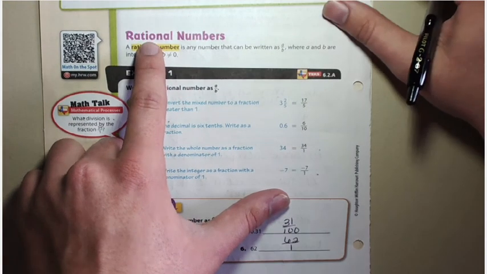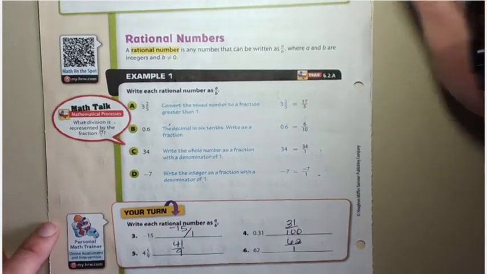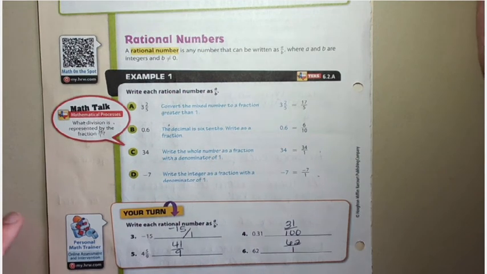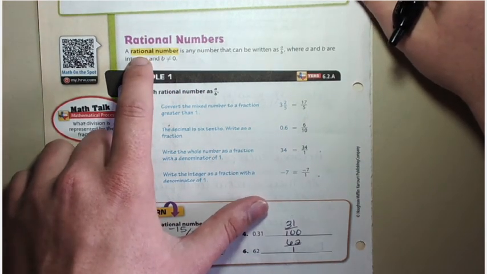Alright, we're now at rational numbers, and remember the little QR code. If you're having questions, go ahead and scan that. Use that as a resource. That'll help you out a ton. Also, remember that highlighted words are probably things that you need to be aware of.